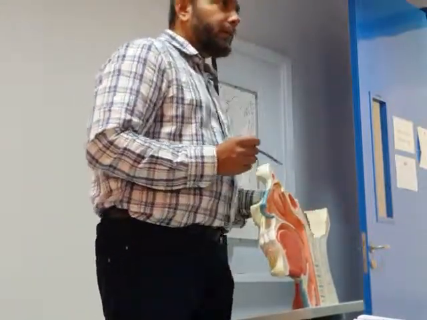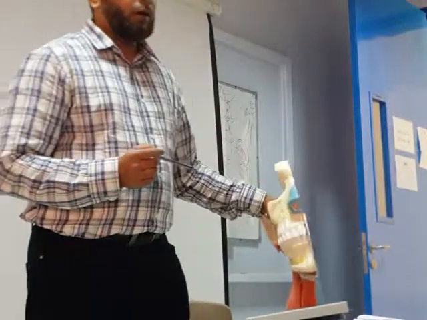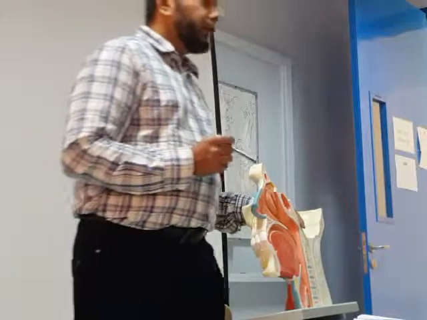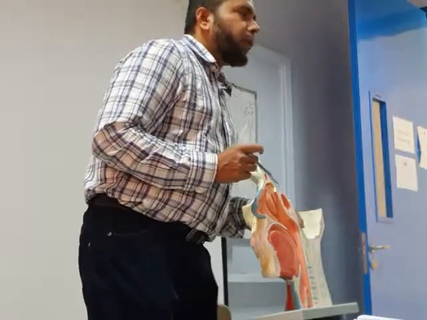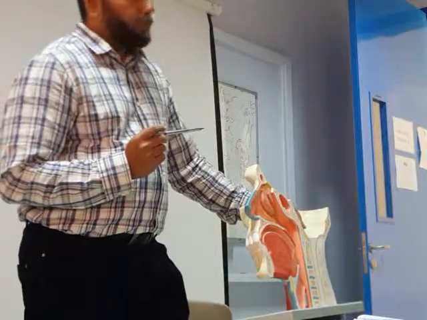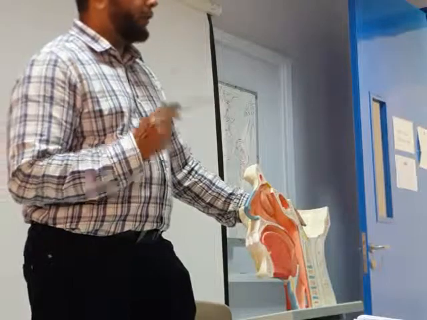How many muscles are there? Six. Three circular as well as three longitudinal. The three circular are called sphincters. What are they? Superior constrictor, middle constrictor, as well as the inferior constrictor. These three constrictors are also called sphincters.